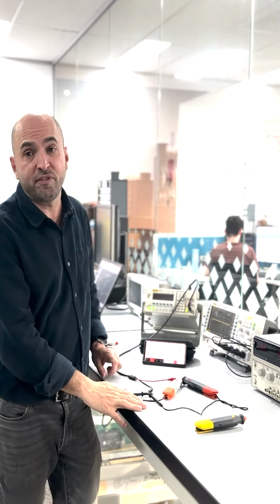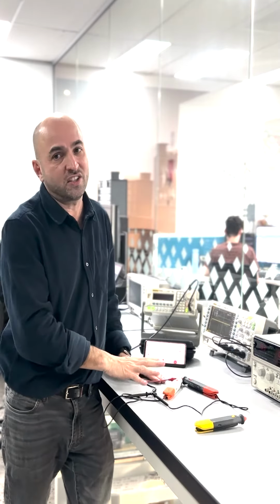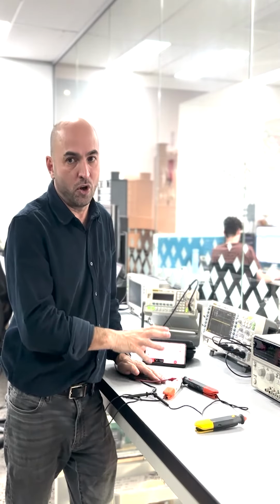Now, this is a really innovative feature. It's something different on the Pocket Pro, and it's just a little thing that helps you along your day, just not to get confused and to make sure you know which waveform is which.